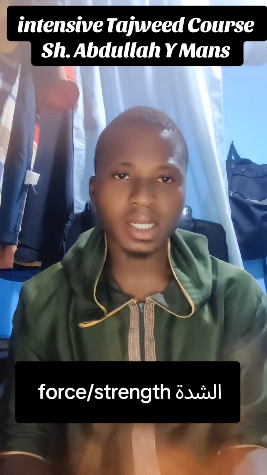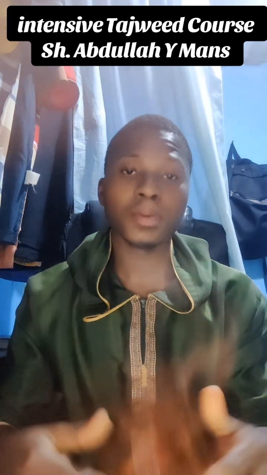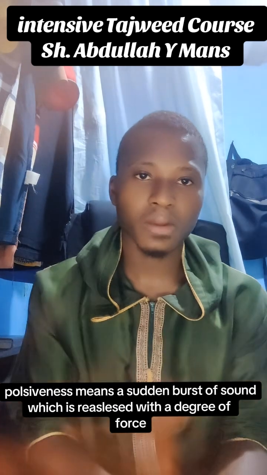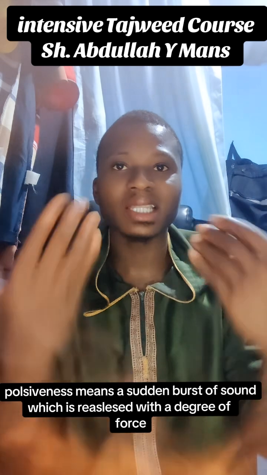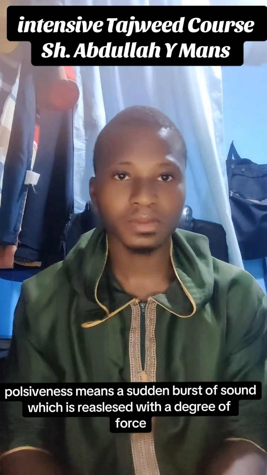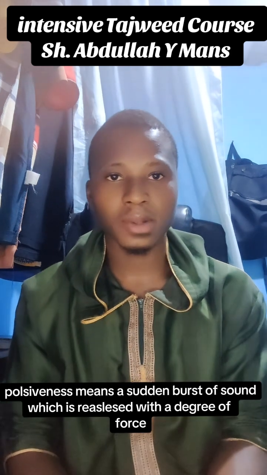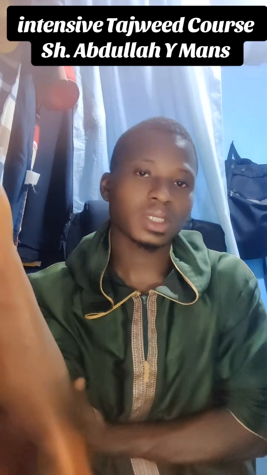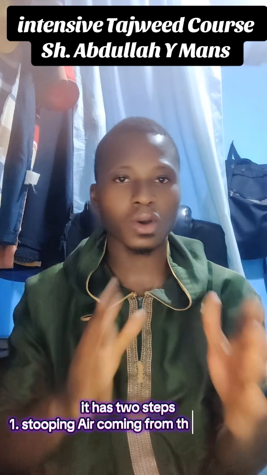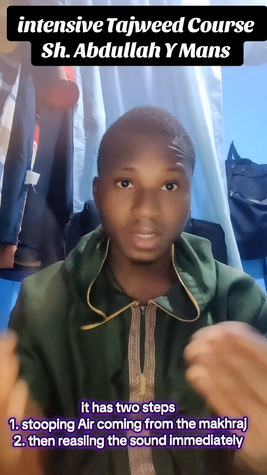We don't know if it was shadda or shidda. So ash-shidda means strength, some amount of force. Now in this case it means a plosive sound. Plosiveness means a sudden burst of sound, which is released immediately, or released with a degree of force. So this plosive sound action occurs in two steps.